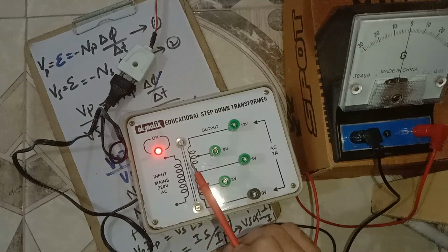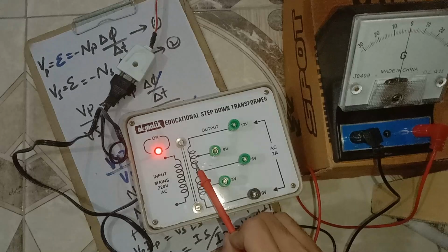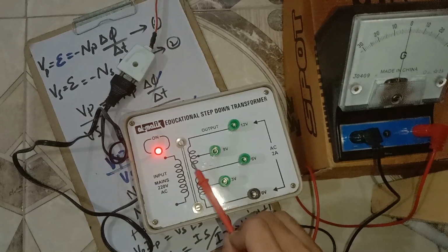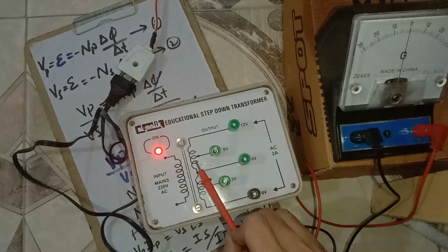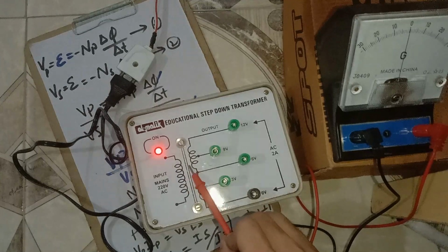And now according to Lenz's law, this induced EMF will also change its polarity 50 times in a second.